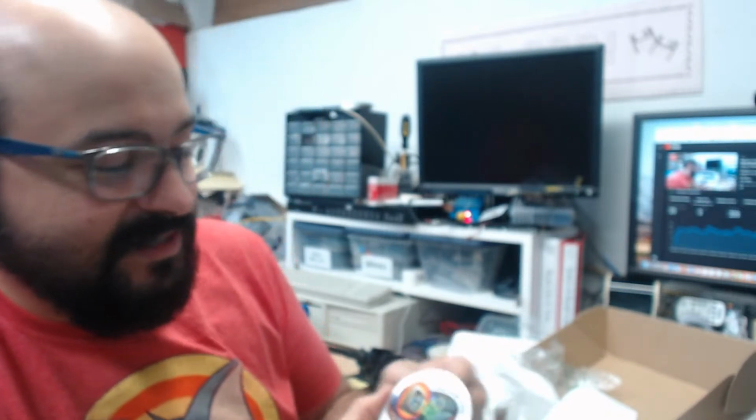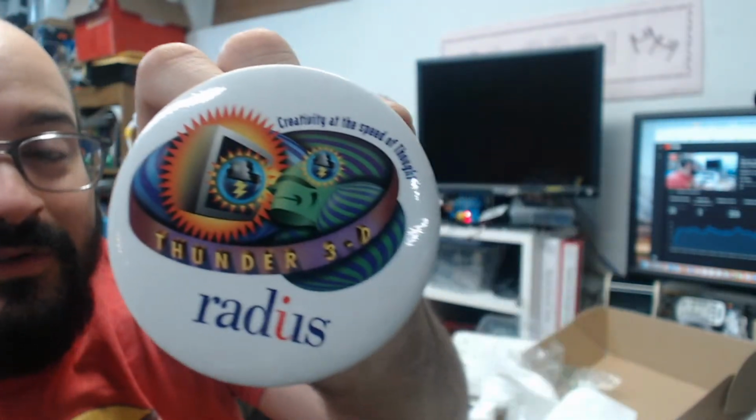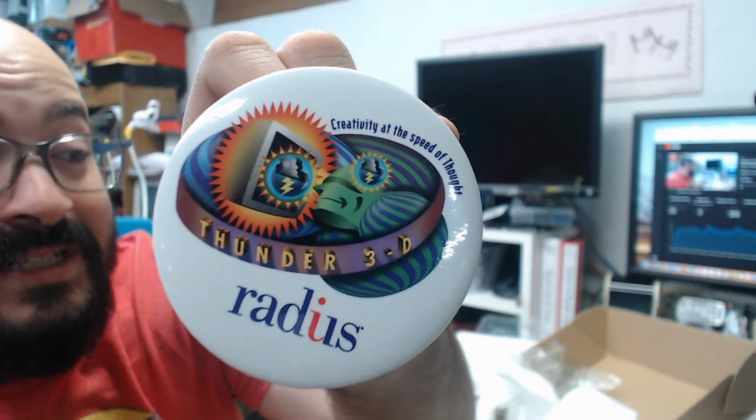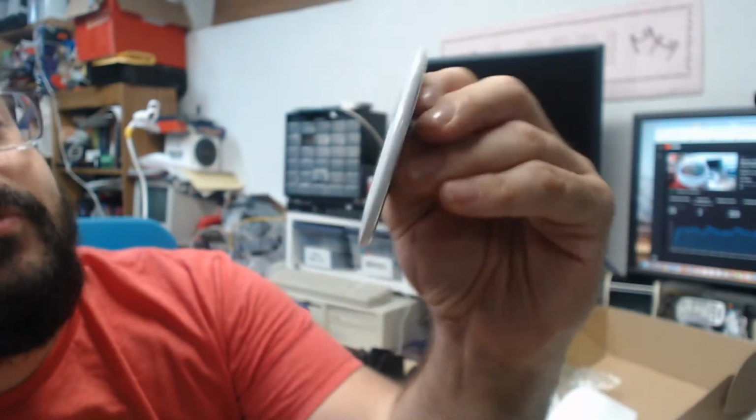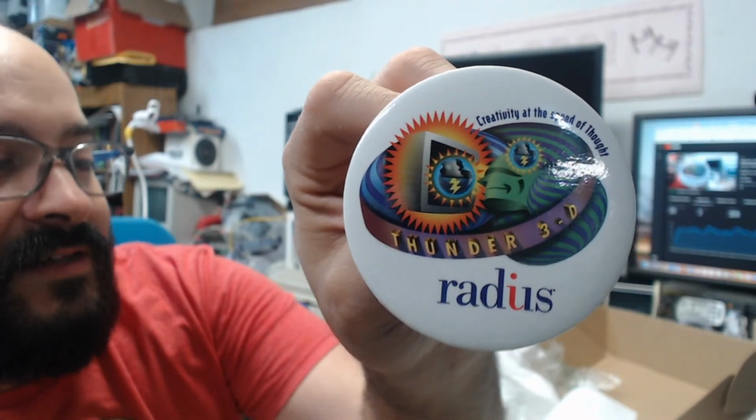Oh, this is cool. This actually goes with the graphics card I bought. This is a really neat one. This is by Radius. It's a Thunder 3D pin here. So we have "creativity at the speed of thought." That's a pretty neat thing.